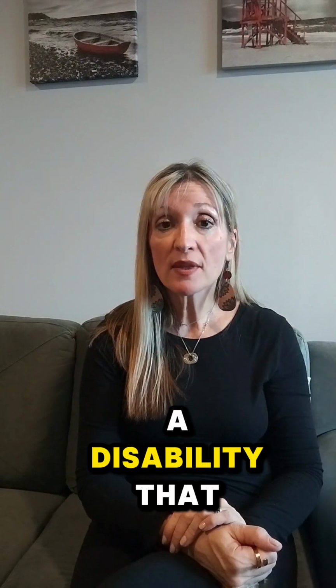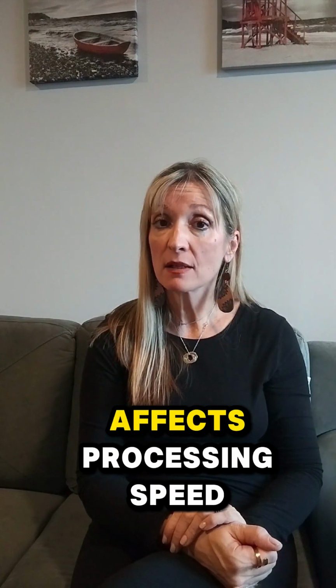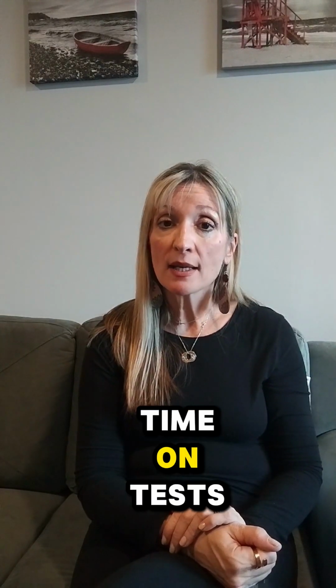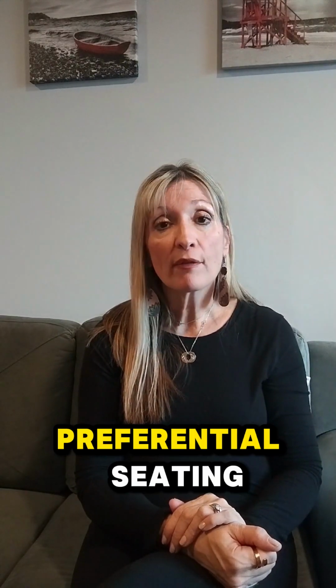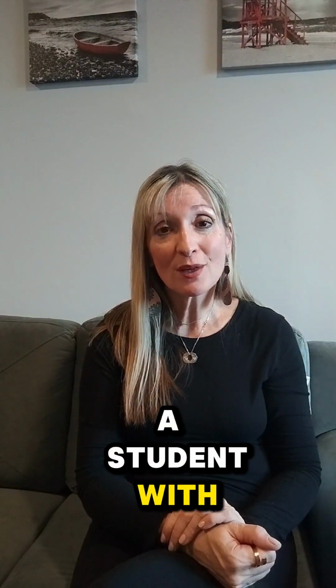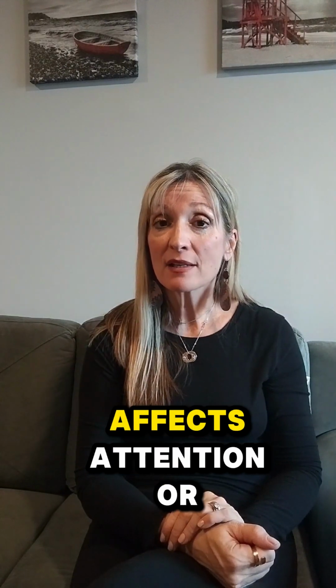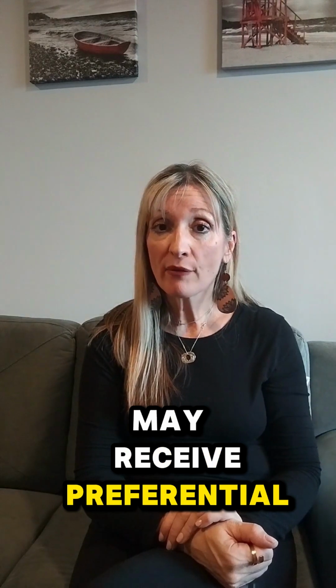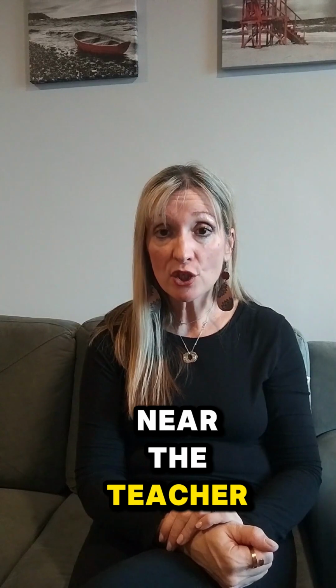A student with a disability that affects processing speed may receive extended time on tests to complete the work. Preferential seating. A student with a disability that affects attention or focus may receive preferential seating in the classroom, such as sitting near the teacher or away from distractions.